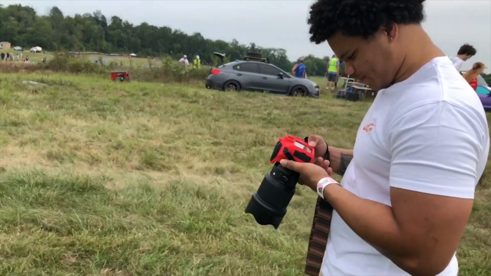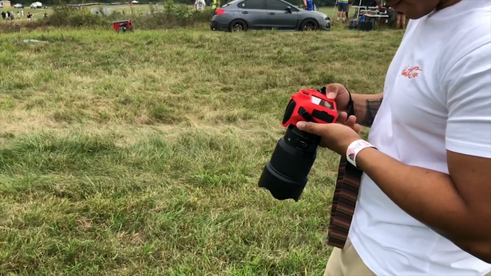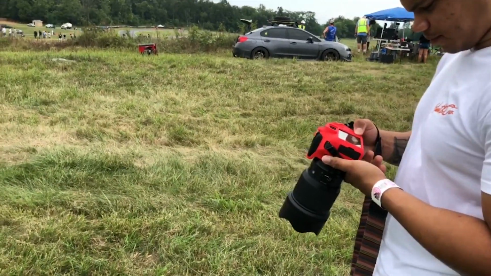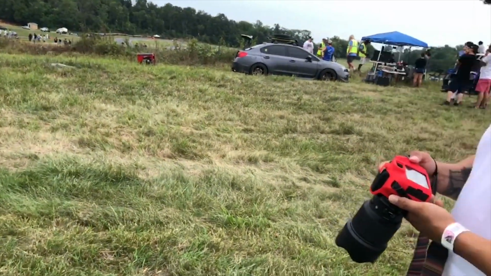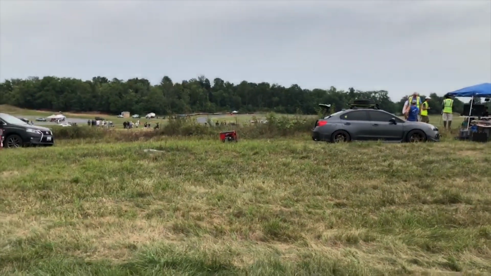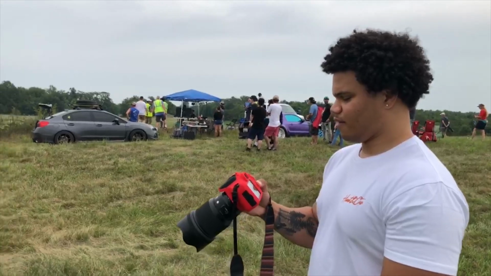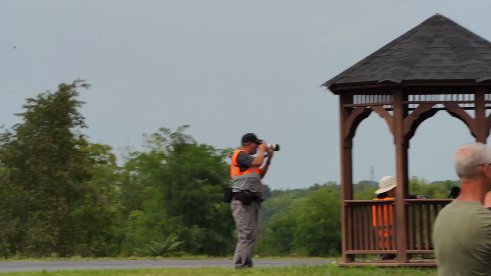Absolutely. So we were getting his settings dialed in here, just seeing what he's comfortable with. So you're running 200 shutter speed, Canon T6. Yep. It's getting some good shots. F-stop 7.1 right now. I'm still testing it out. Yeah. And then ISO 100.